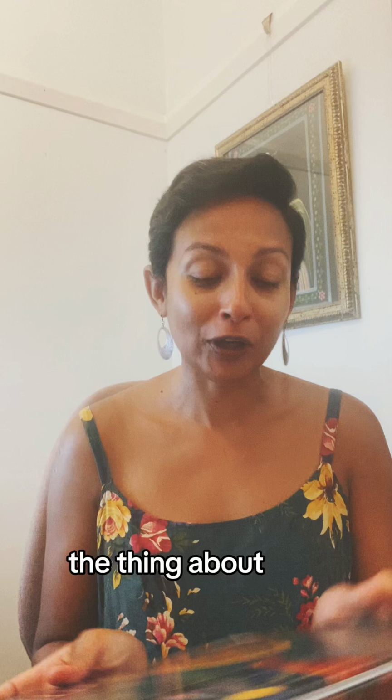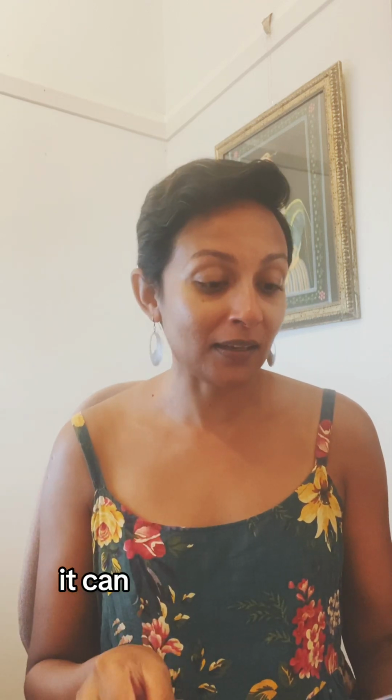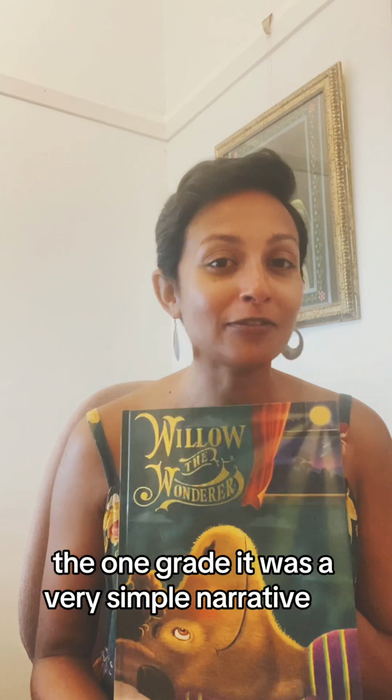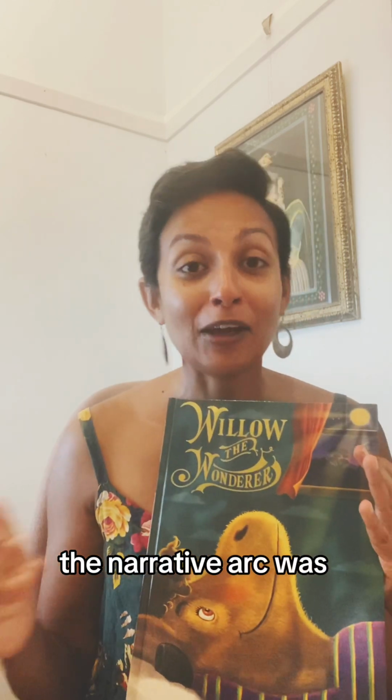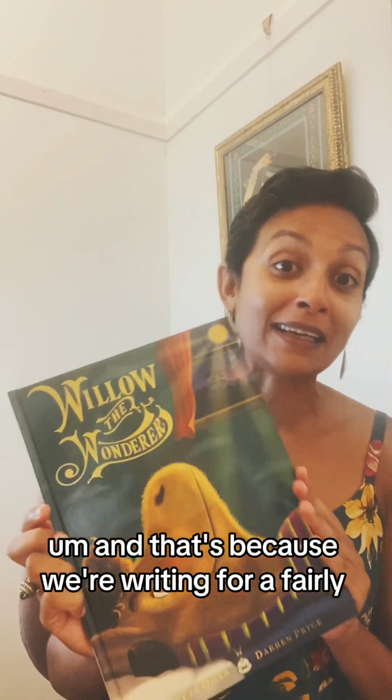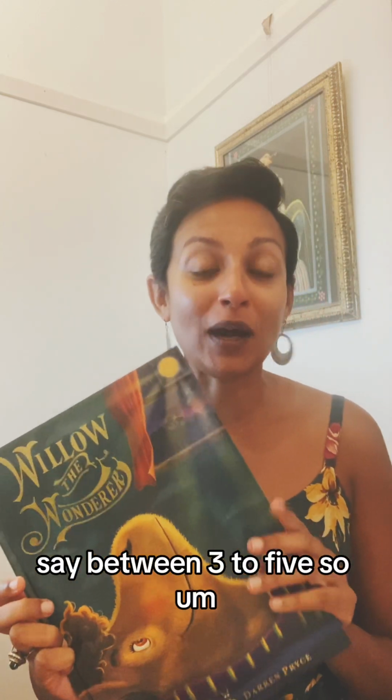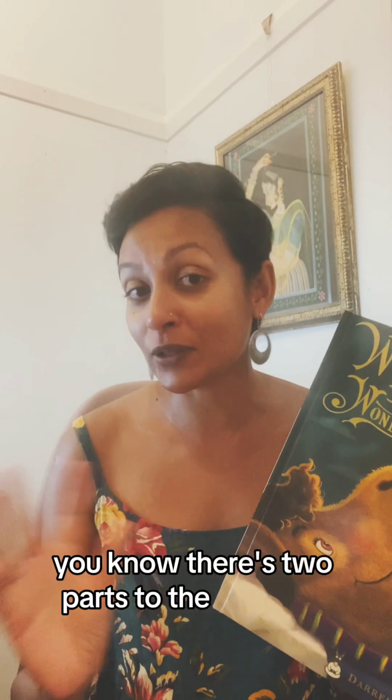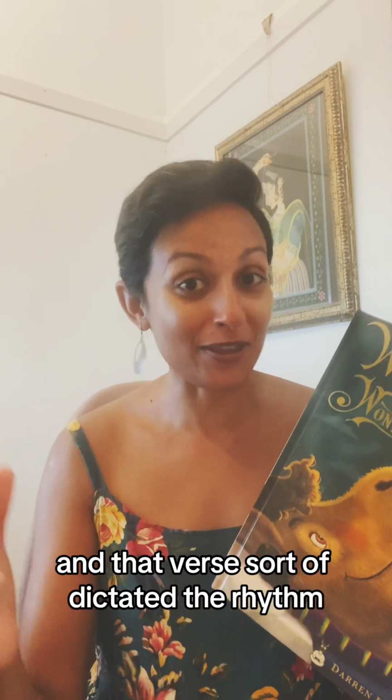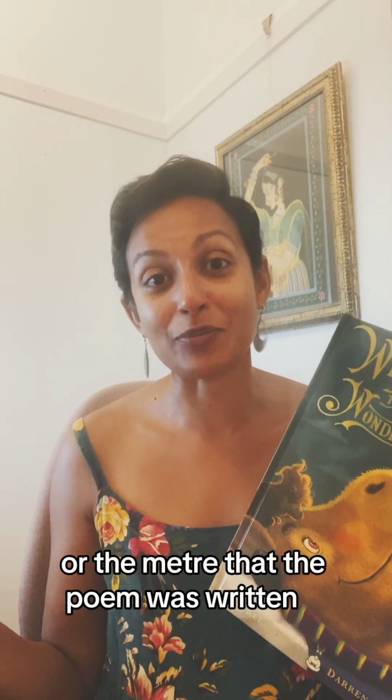Again, rhythm can vary. With the first book, Willow the Wonderer, it was a very simple narrative. The narrative arc was fairly straightforward, because we were writing for a fairly young age group, say between 3 and 5. There are two parts to the narrative. There's a repeating verse, and that verse dictated the rhythm or the meter that the poem was written in.